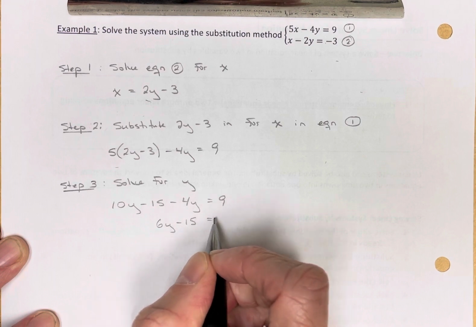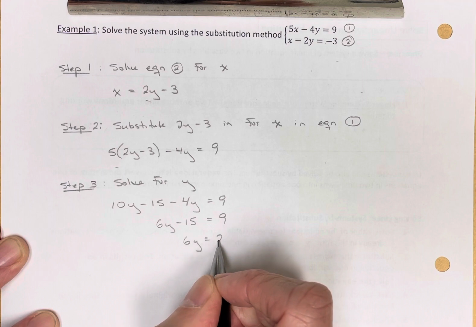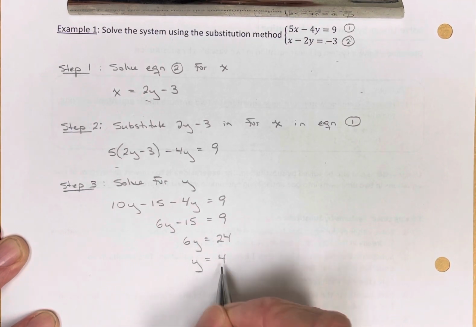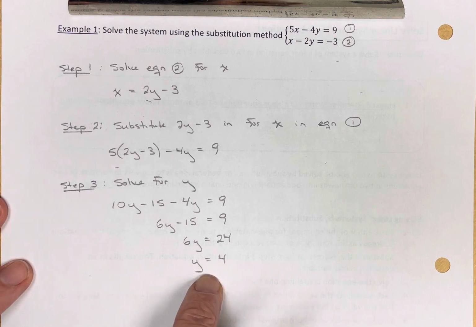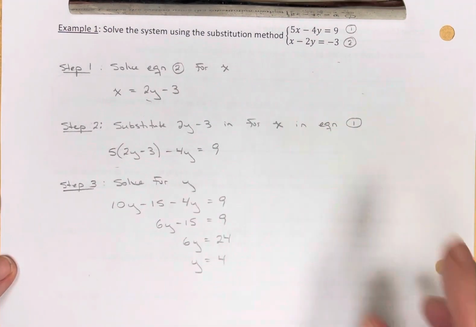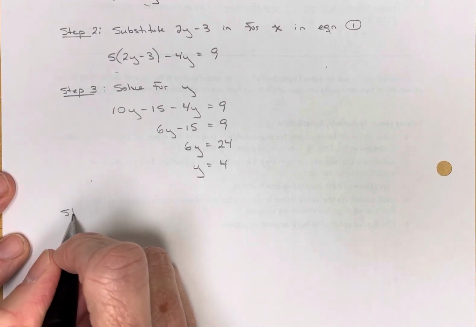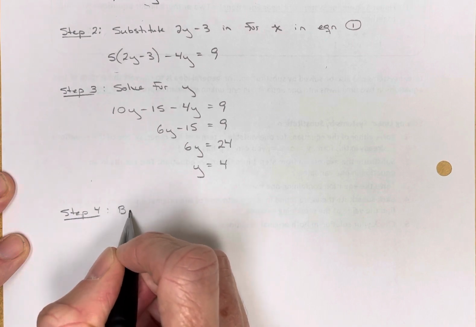We'll subtract 15. Let's add 15 to both sides. 6y is equal to 24. Let's divide both sides by 6. And y is 4, or so I think. Okay, so that's step 3, solve for y. Now that we know what y is, we can go back and back substitute, and we can find x. Okay, so step 4, we want to back substitute.